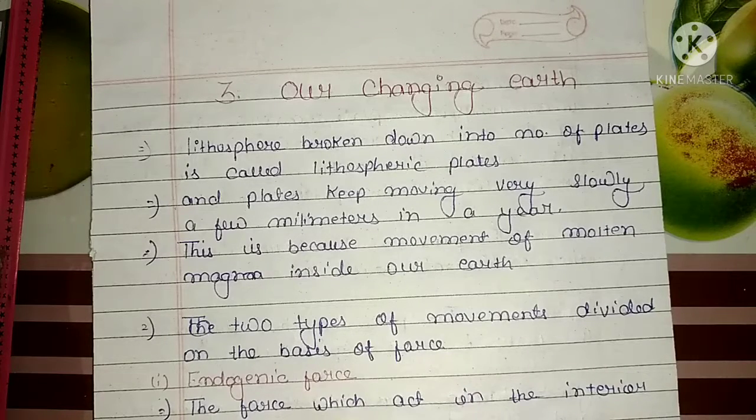Lithosphere broken down into a number of plates is called lithospheric plates. And plates keep moving very slowly, a few millimeters in a year. And this movement is because of molten magma inside our earth, so this movement occurs due to the movement of molten magma inside our earth.